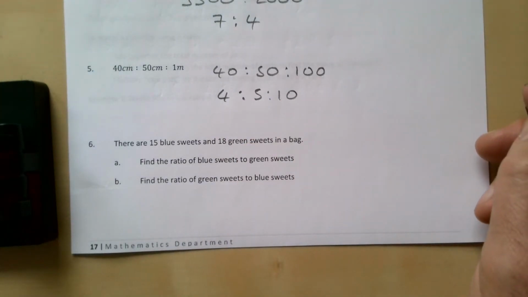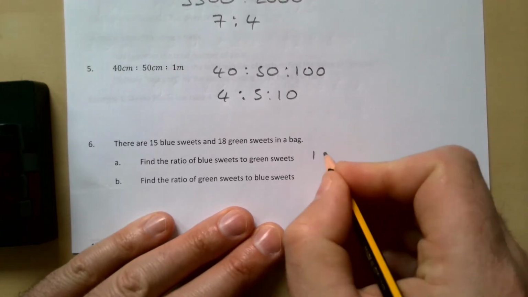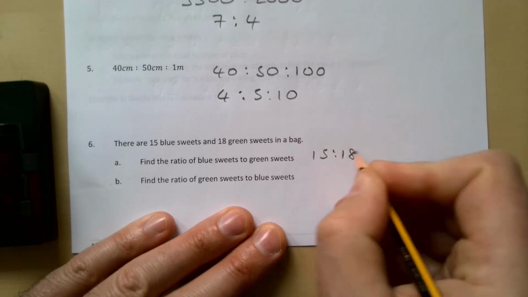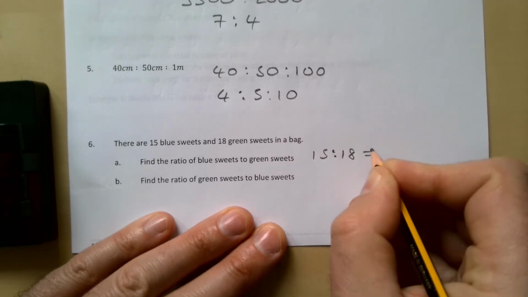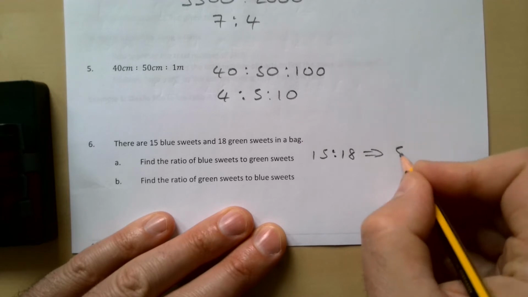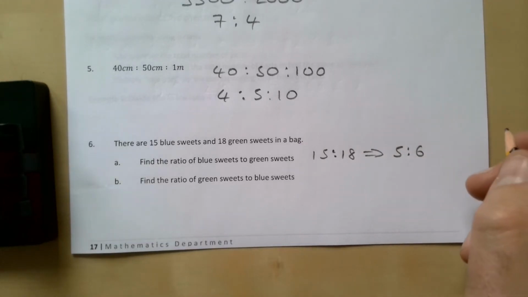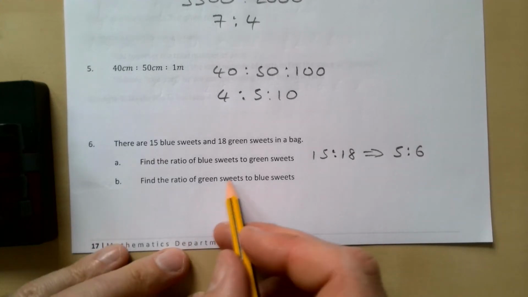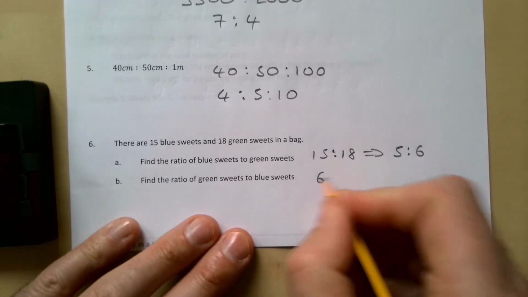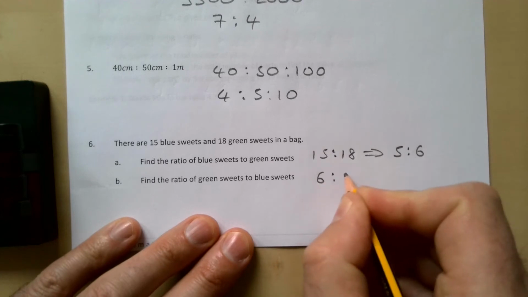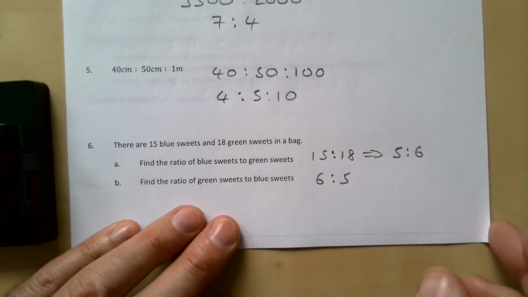There are 15 blue sweets and 18 green sweets. Find the ratio of the blue sweets to the green sweets. So that's going to be 15 to 18. Dividing those both by 3, we would get 5 to 6. The ratio then of green sweets to blue sweets, be careful then how it's written. So it's green first in this case, so it's just going to be the opposite way around then to this. So it would give us then 6 to 5.